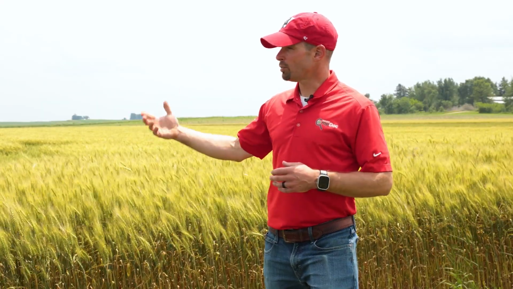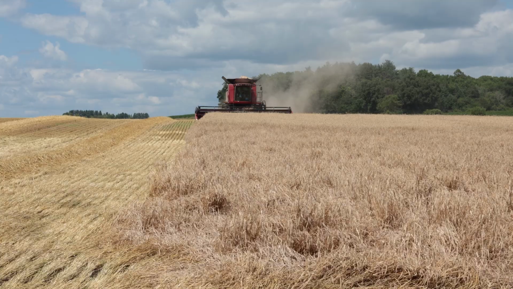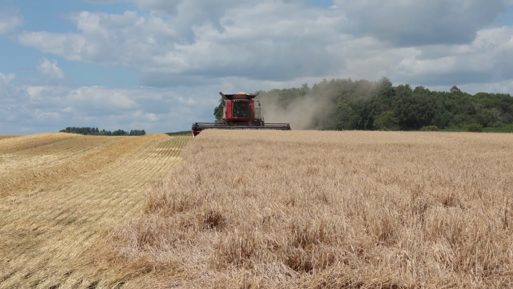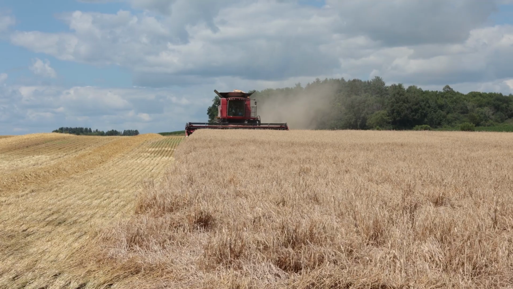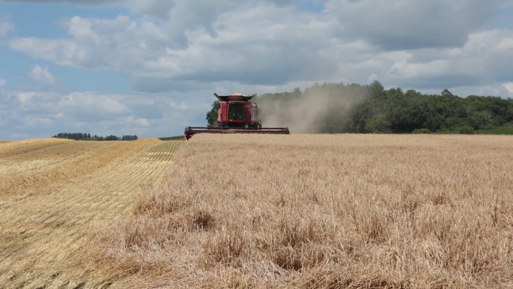If you get into a field with high levels of Fusarium head blight, you can turn the fan speed up and open the shutter opening up a bit to help increase air volume and air speed. That helps push those Fusarium damaged kernels out and leaves them in the field.